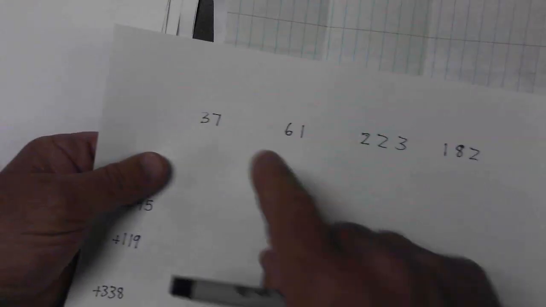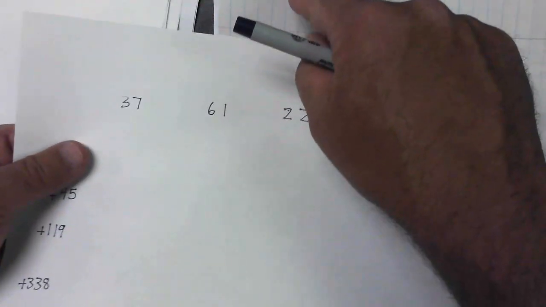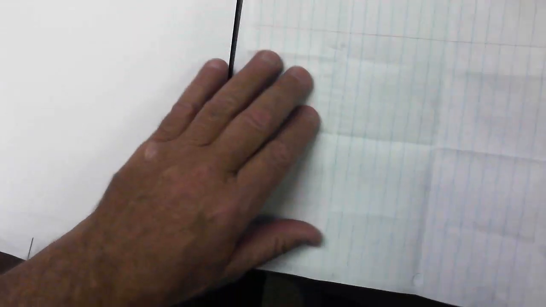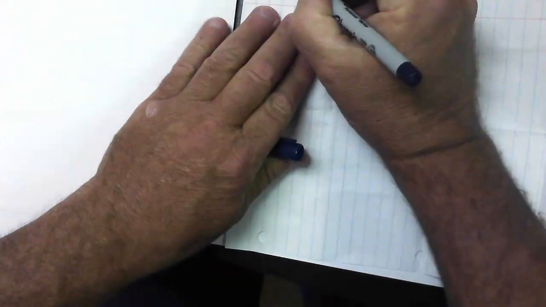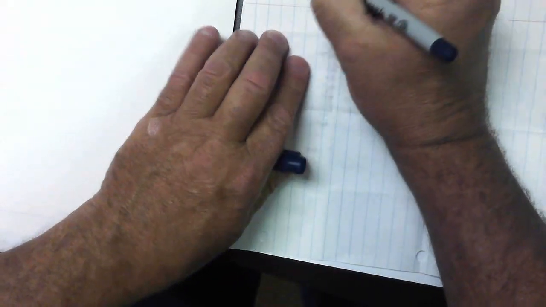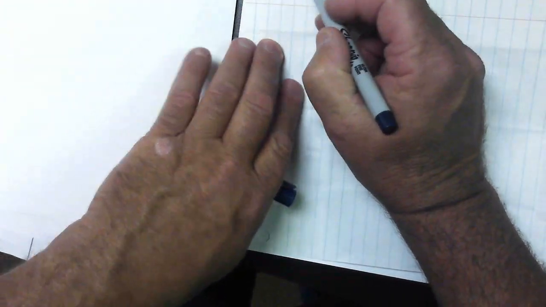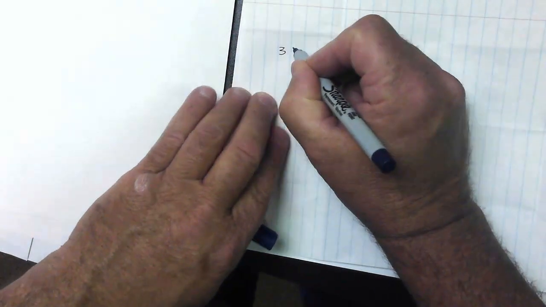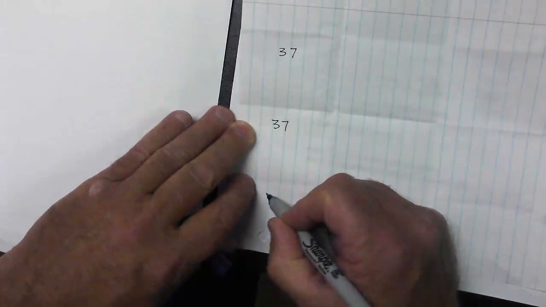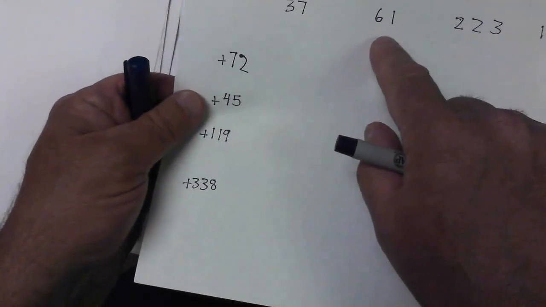So I'm going to show you how this is done. Remember, the 37 is going to be the top number in all the boxes in the first column. So I take my piece of paper. This is my first column. I'm going to put 37 in the top of the box. It's not completely to the top because I want to have room to work, but it's close to the top, right? And I do the same here. 37, 37, 37. The next column is going to be 61.